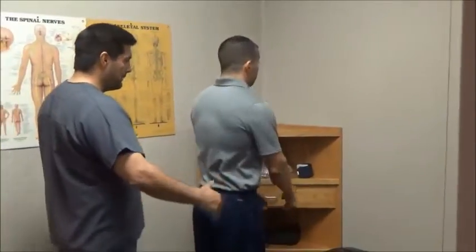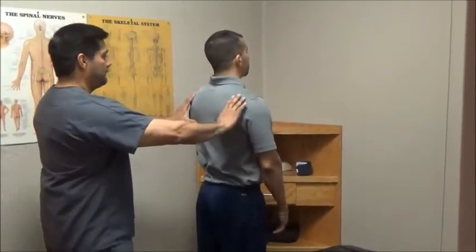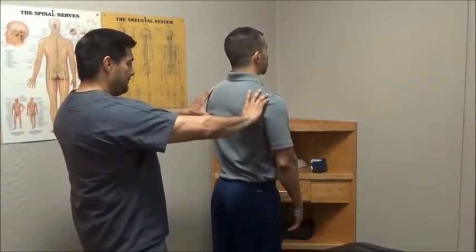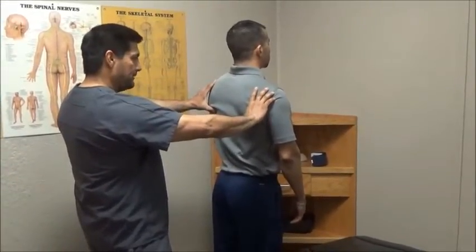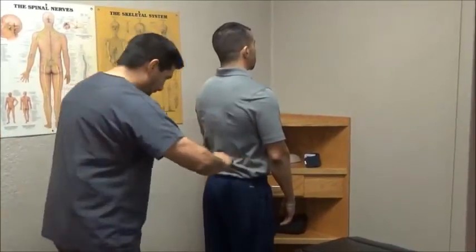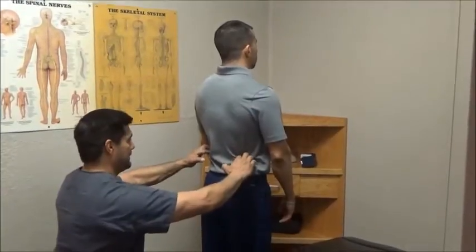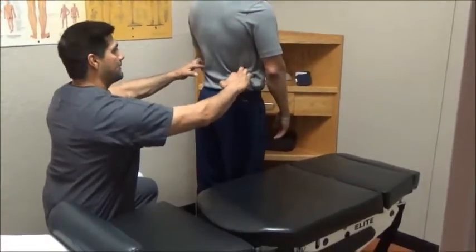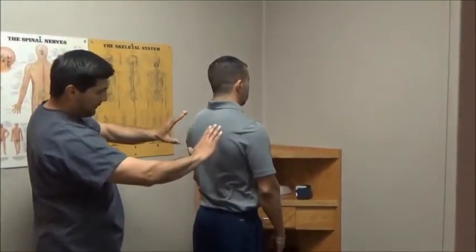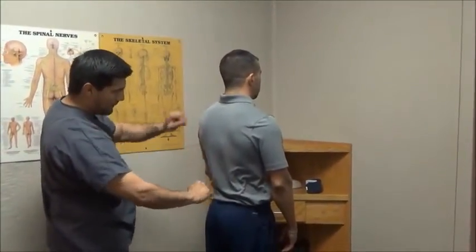Alright, so we're going to use Roger here, the trainer, and let me show you what the assessment of this looks like. Okay, so basically what I'm going to check is for alignment of the shoulder blades. And in this case, Roger has a shoulder blade that's a little depressed on the right side. Then I'm going to check for pelvic heights. And again, the right side is slightly lower.